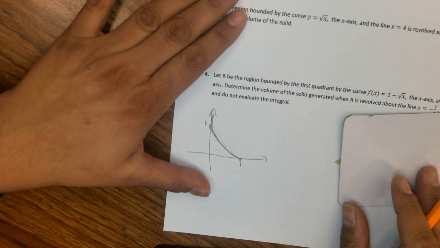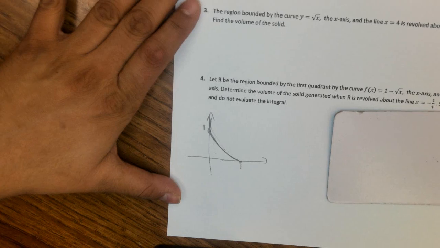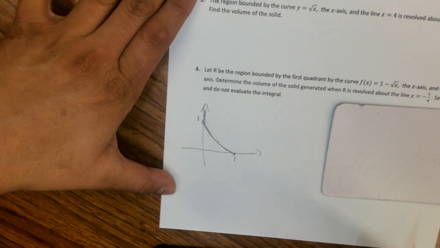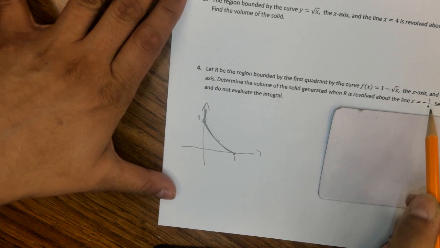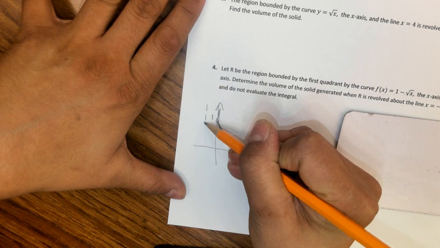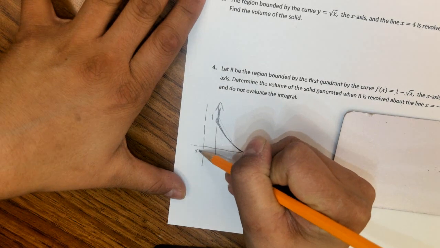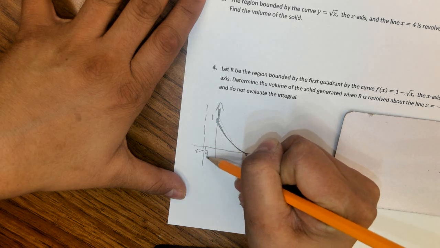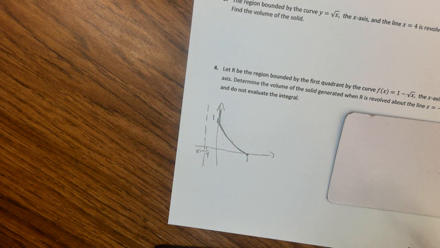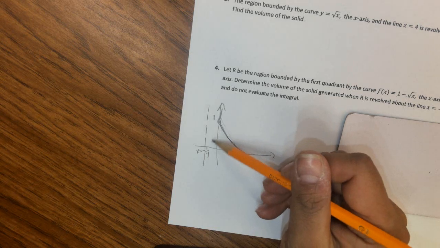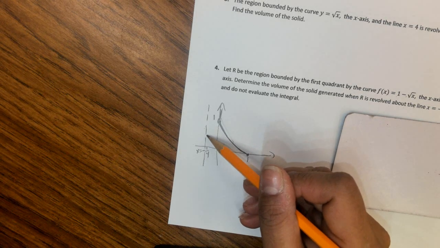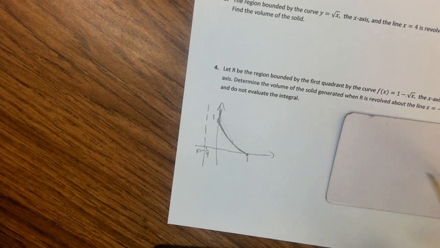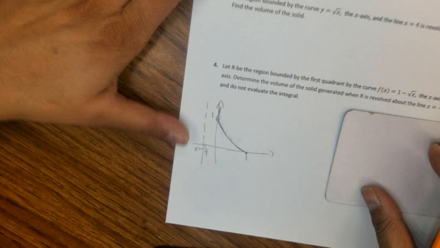So here is the region of the first quadrant, and it's going to get rotated, revolved about the line x equals negative 1/4. Here's x equals negative 1/4. And then I know that we can do the washer method. This is, again, empty space right here, which will force an inner radius, and that could be the outer radius. But let's just do the shell method just to practice.